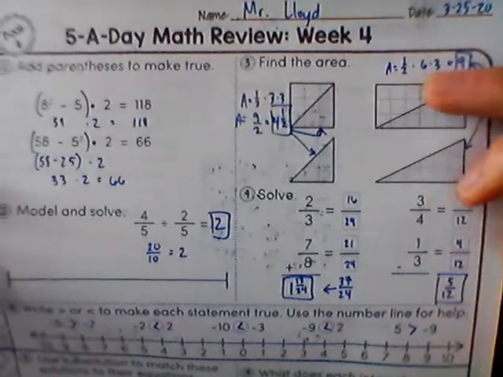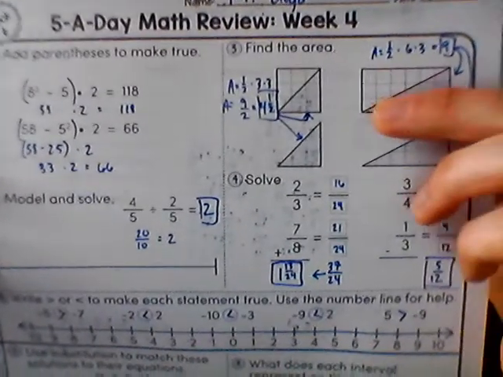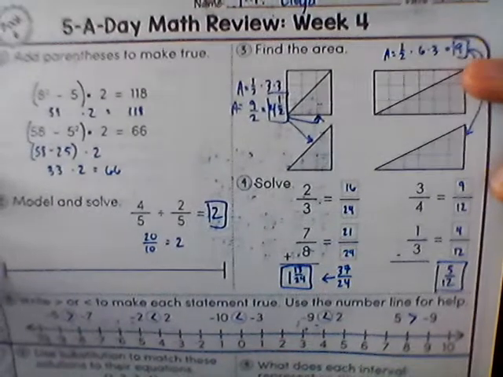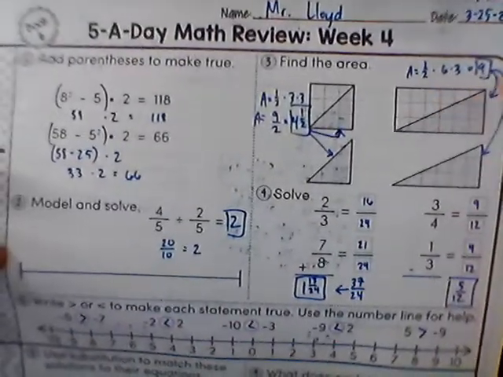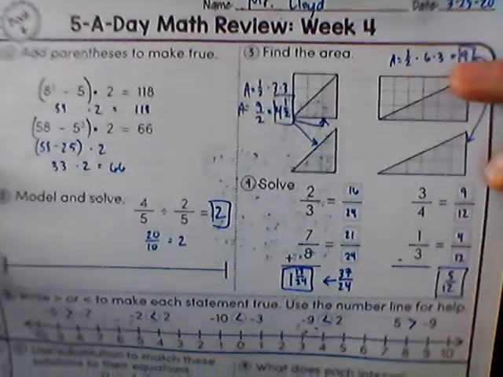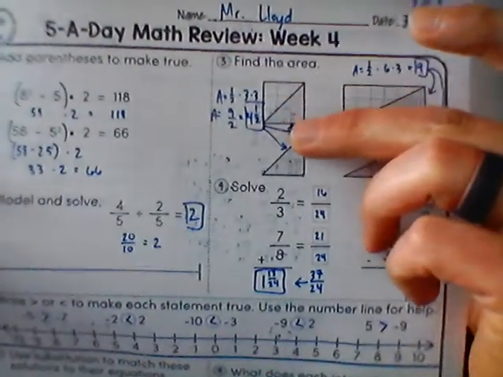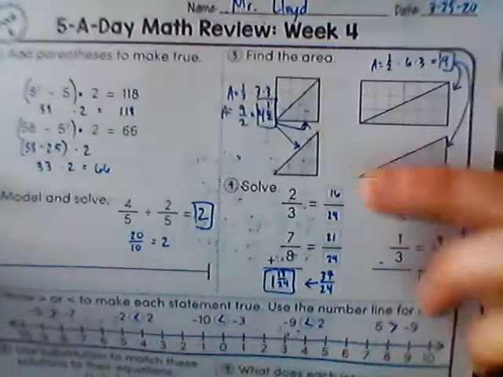So 1/2 times 6 times 3. The 6 comes from counting up the little squares, 1, 2, 3, 4, 5, 6, base, 3 for height. I get a value of 9. 6 times 3 is 18. 18 times 1/2 is 9. And then this guy over here, it's a 3 by 3, and the area of that triangle is 4.5.